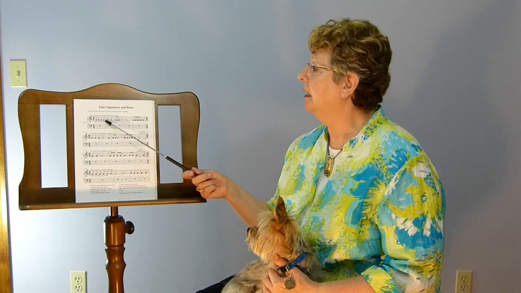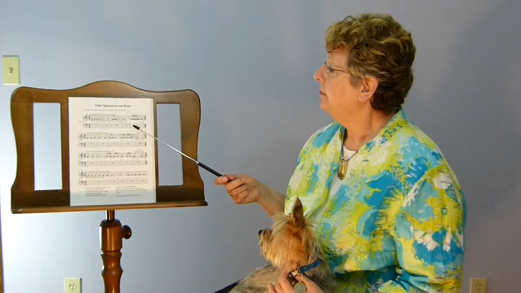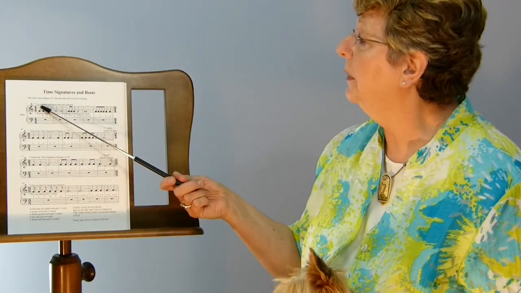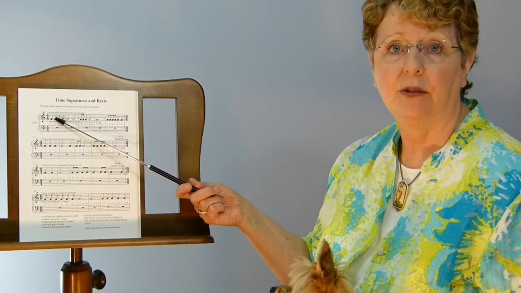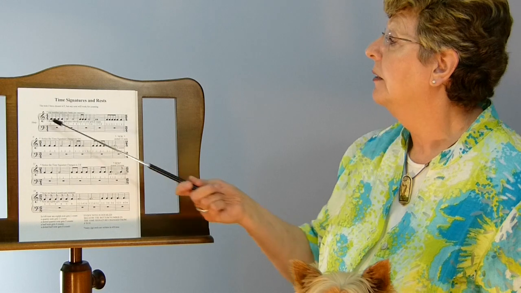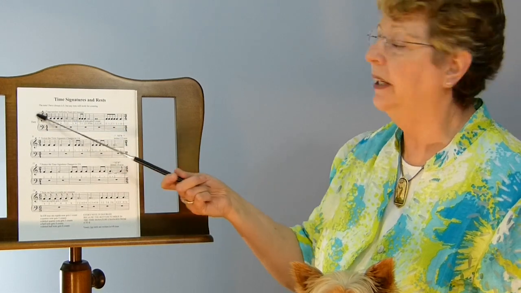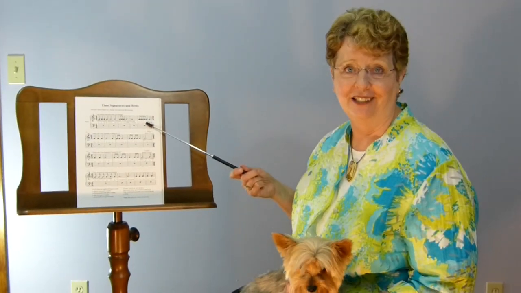Okay, we already talked about 4/4 time. Remember, the top number indicates the beats per measure and the bottom number indicates which kind of note gets a beat. So this is what we just went over on those other two pages.